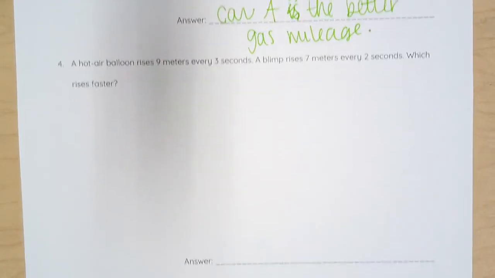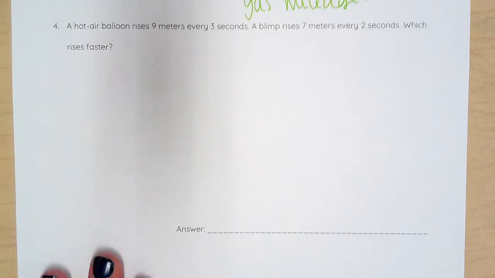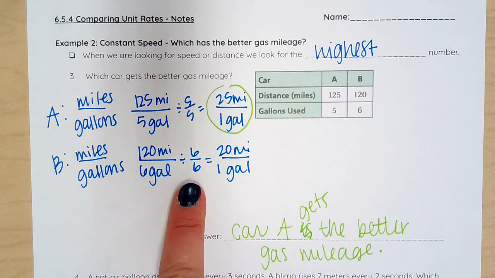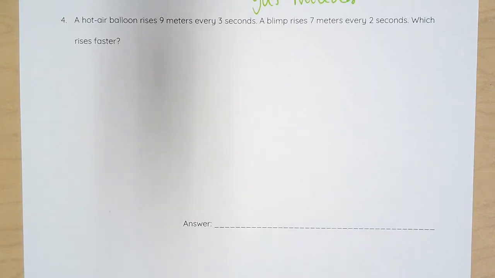Here we have an example about a hot air balloon and a blimp. So we've got a hot air balloon rising and a blimp rising. Can you compare and then determine which one rises faster? Remember that you need to set up your word ratio, rate, math, and your unit rate for each of these. And then I want you to type in your answer.